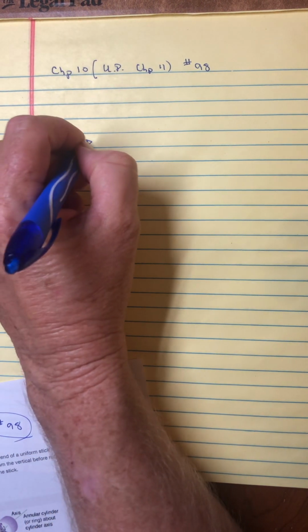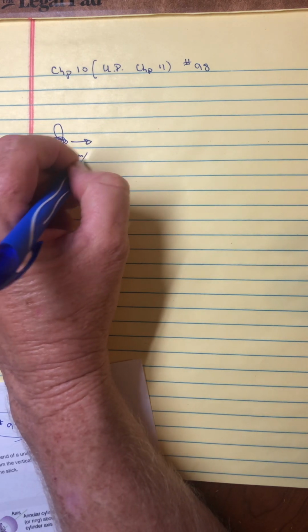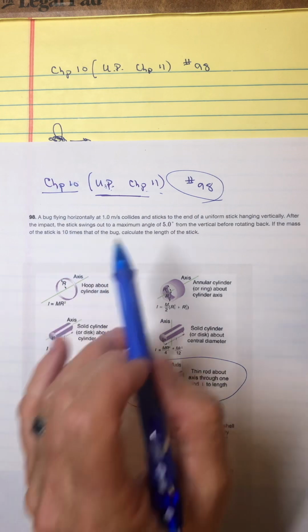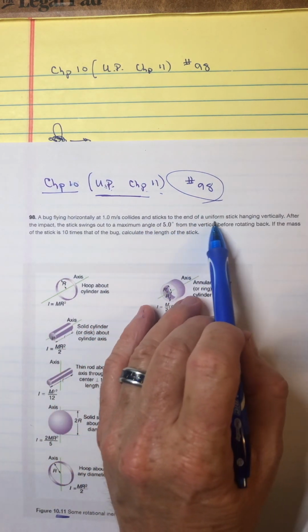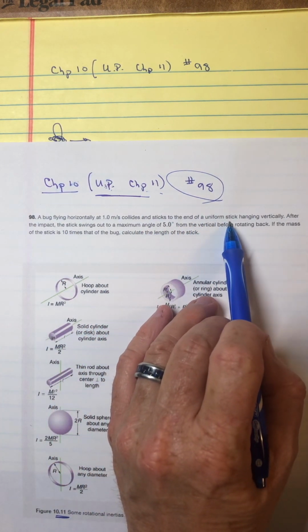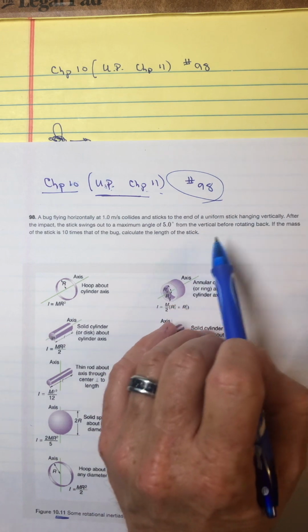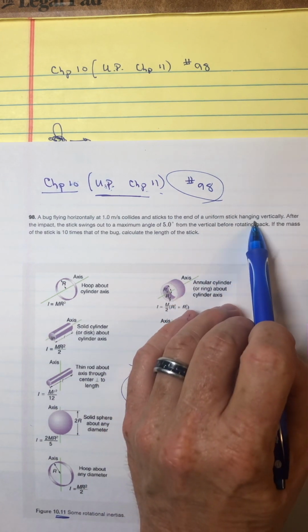So maybe I'll make a silly looking bug and say, okay, here it is flying, and I'll have it flying to the right at 1 meter per second. And then it collides and sticks to the end of a uniform stick hanging vertically.